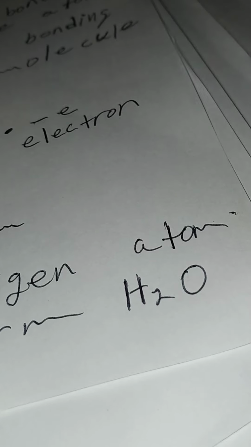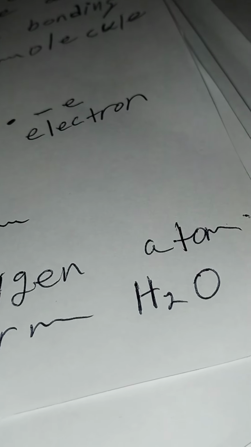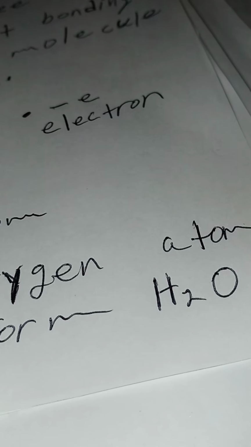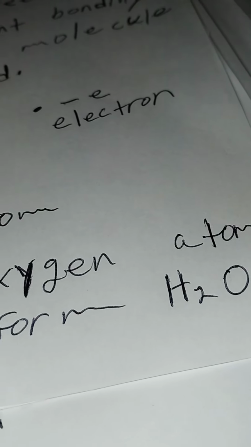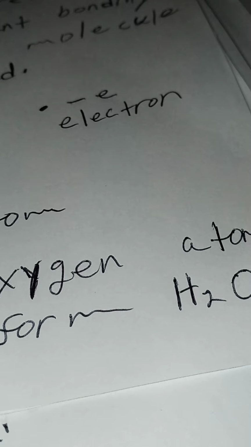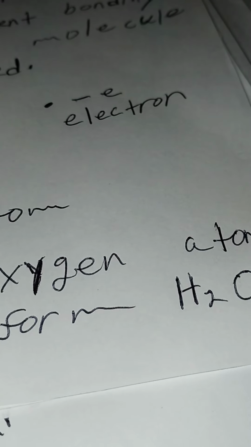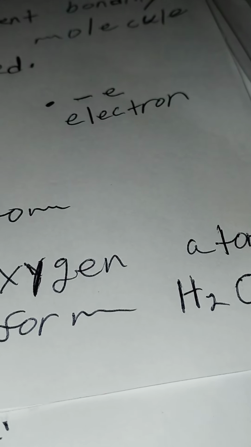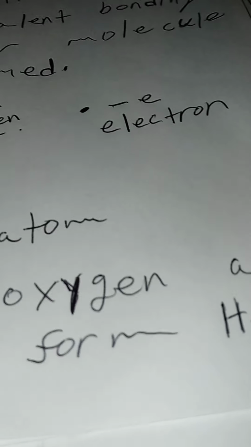Okay. All right. There's going to be a lot of bonding of different kinds going on in chemistry. So it's good to know how it works. All right? But get to learn your chemical symbols and atomic numbers.